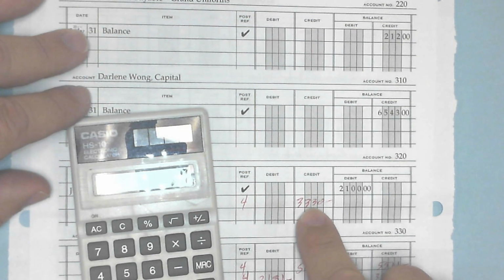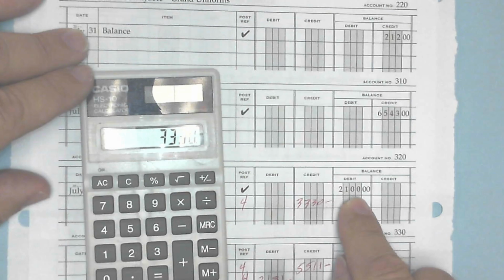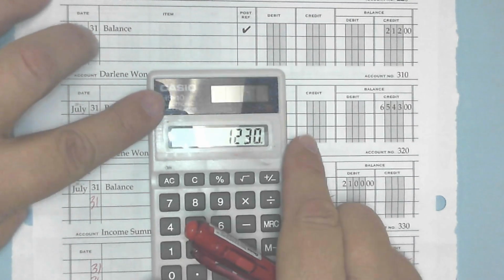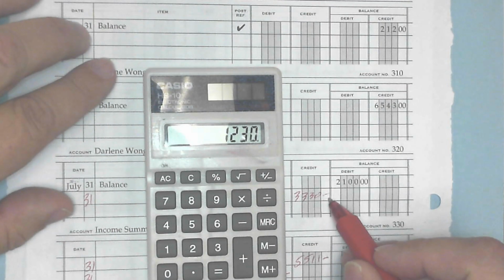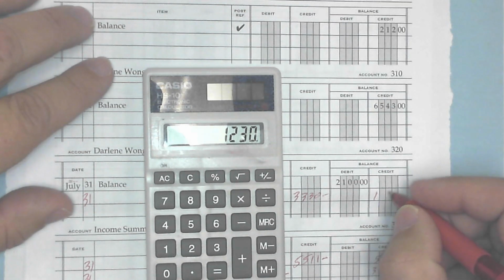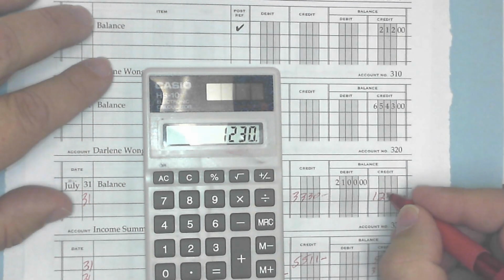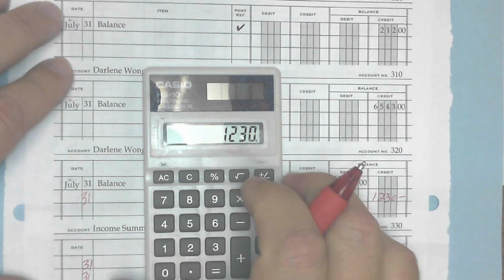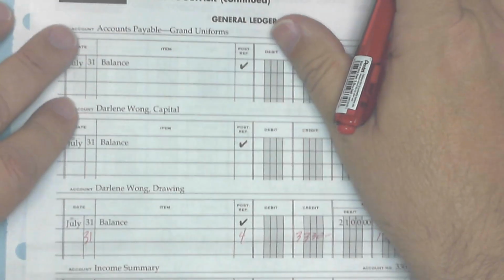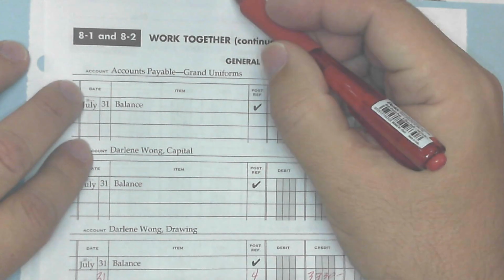In this case, the credit number's higher, so we'll just do 3,330 minus the 2,100. 1,230. So that credit was higher, so that's still a credit we have. So now our new balance is a credit of 1,230. And then, oh, didn't write the account number for income summary. That was 330.